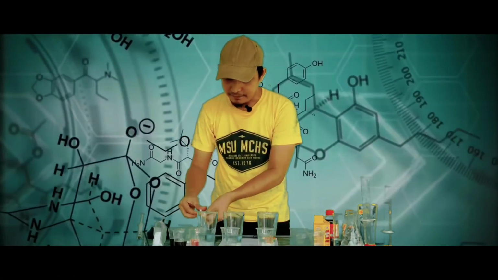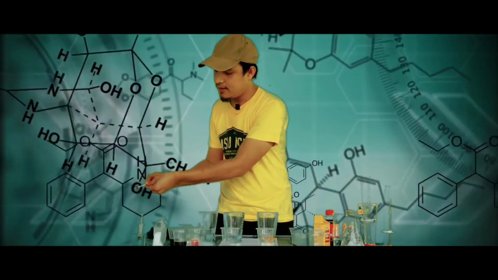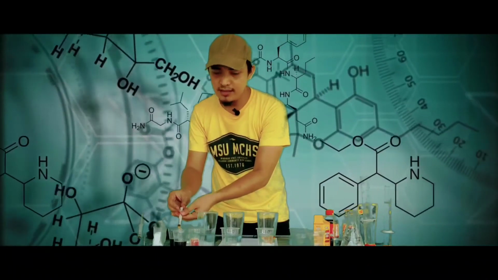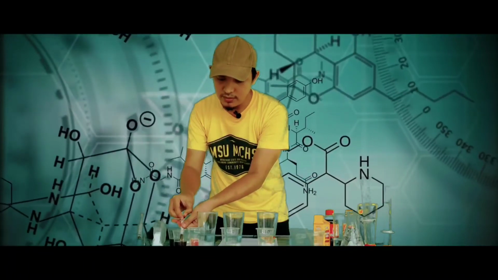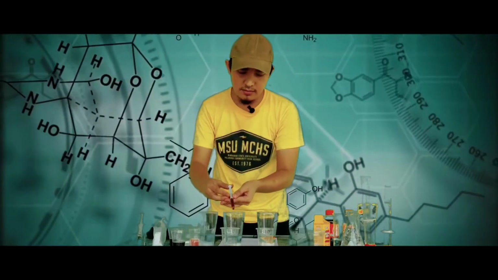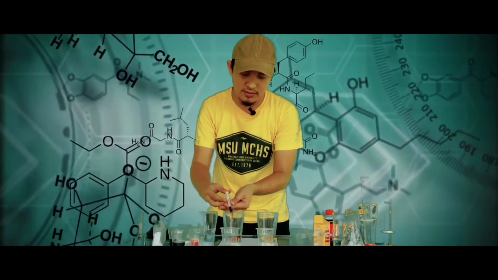Okay. So the next one is of course the red one. The red is our Kalamansi Juice. So let's just use a syringe here and put some color. I think it's enough.